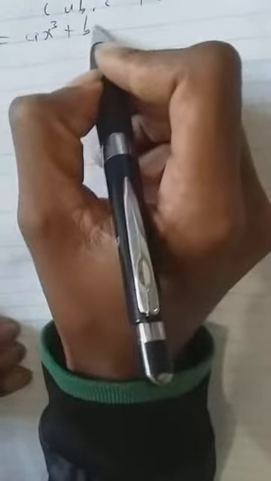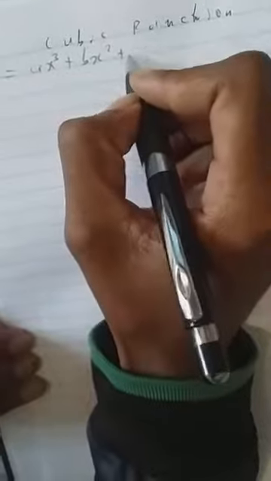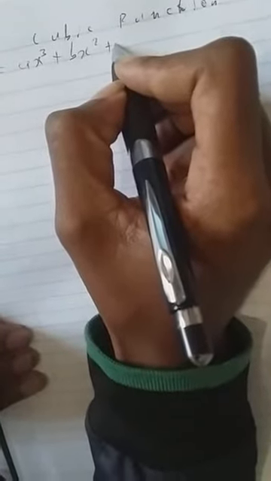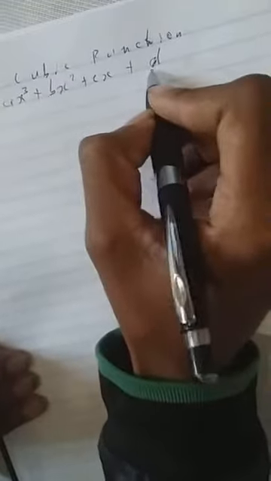Alright, let's do cubic function, which is the very last thing in function other than inverse and so forth. You have, let's say, a standard equation y equals ax cubed plus bx squared plus cx plus d.